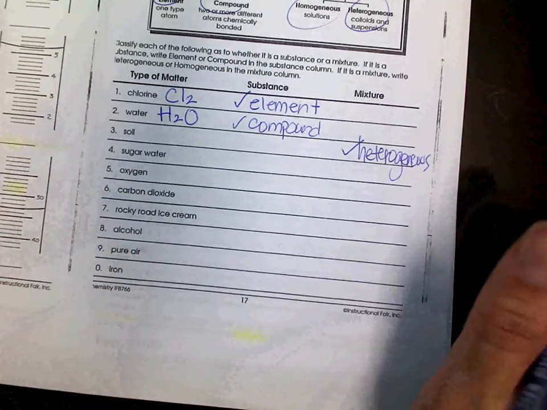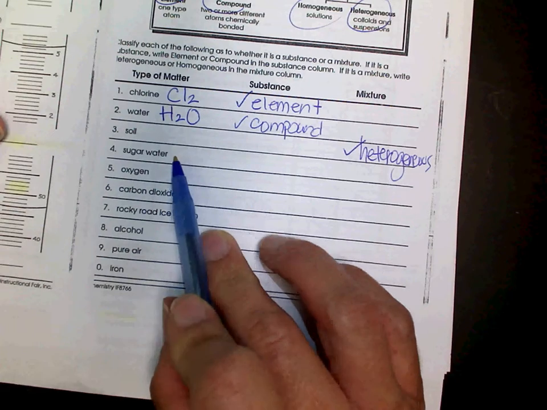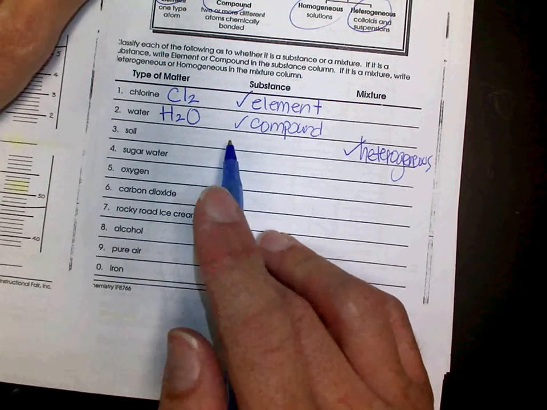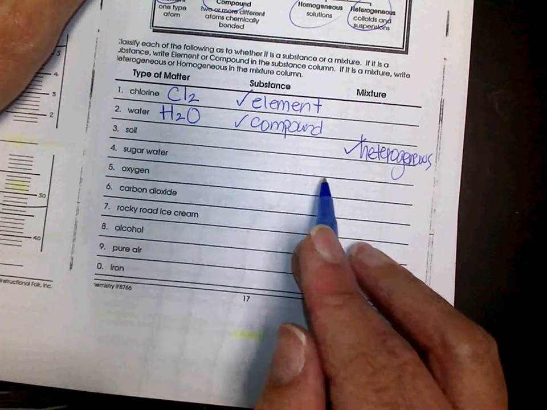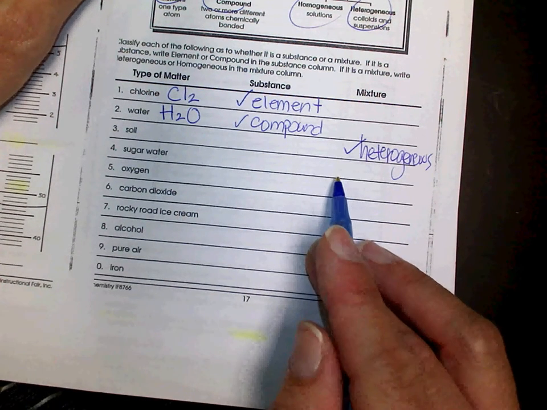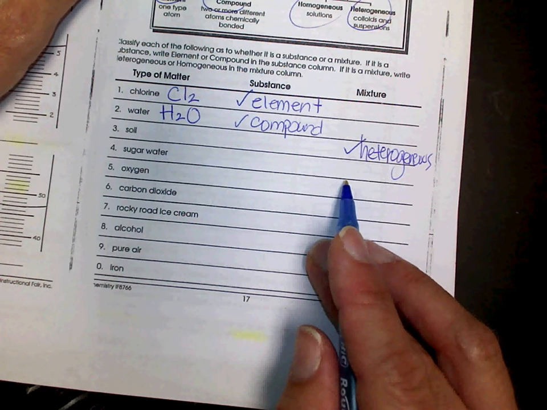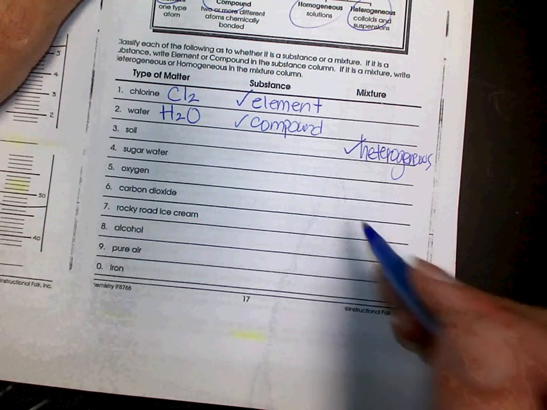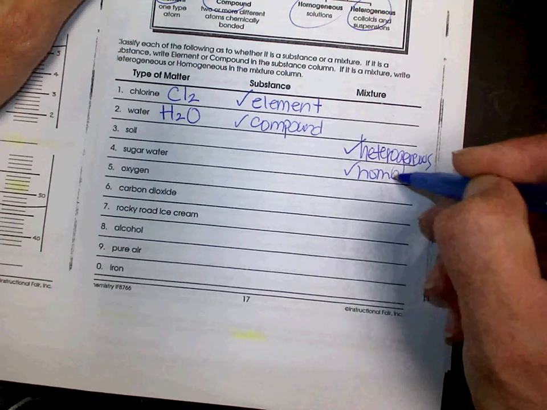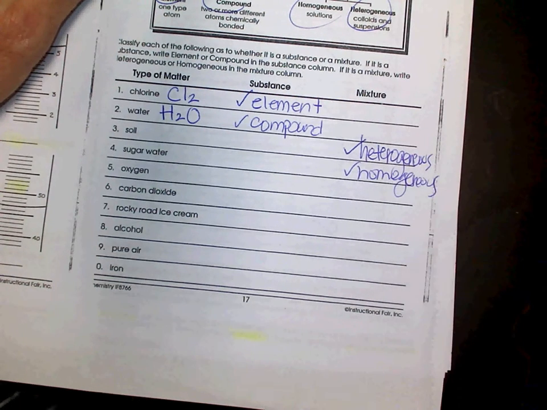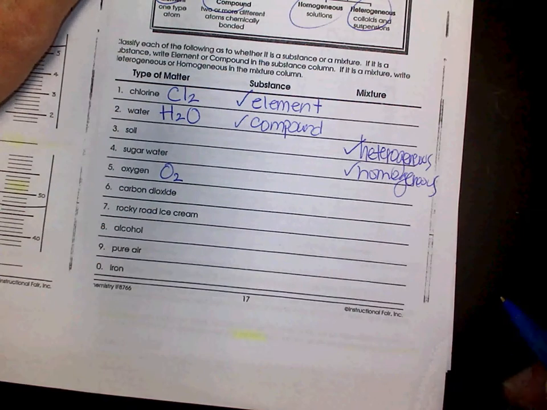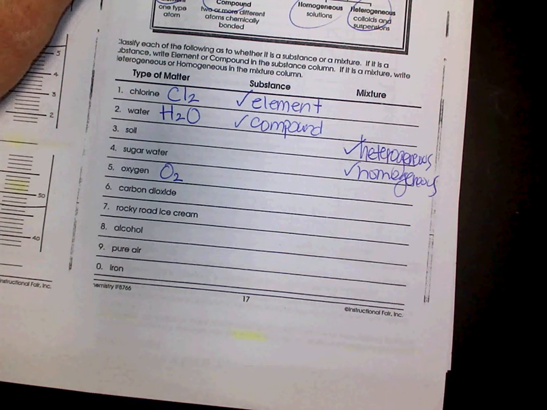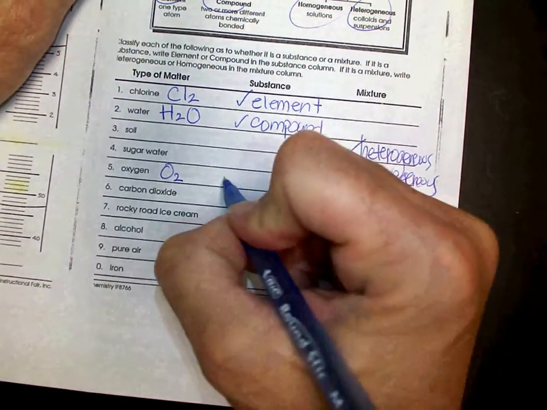Sugar water. If you go home and make sugar water, it may be different from somebody else's sugar water, right? Different ratio. So that's going to be a mixture, but let's assume that it's completely dissolved. Is that homogeneous or heterogeneous? Homogeneous if it's all dissolved, okay? Oxygen. Oxygen has a symbol, O2. Pure substance or mixture? Pure substance, element or compound? Element.